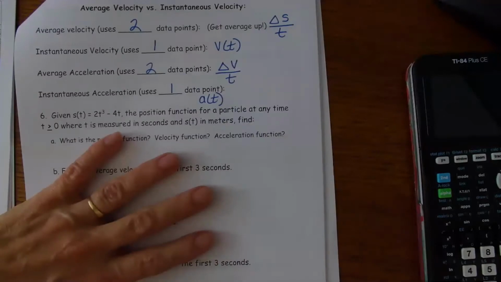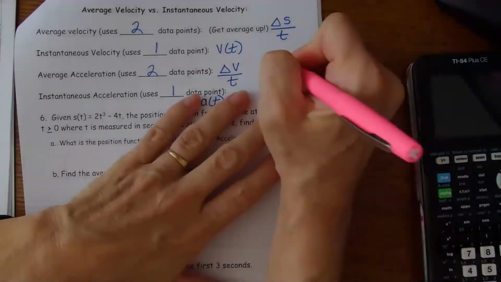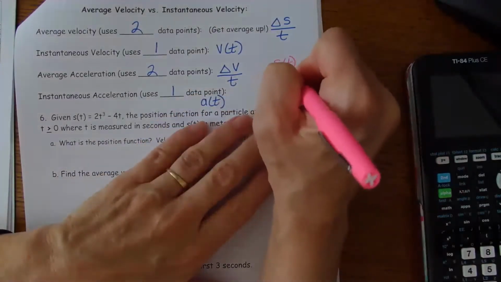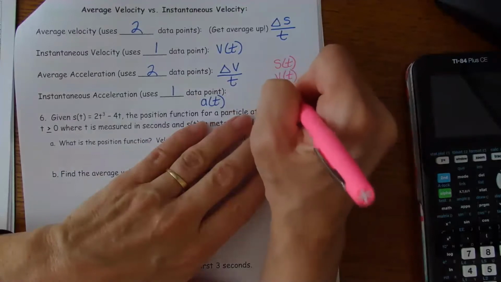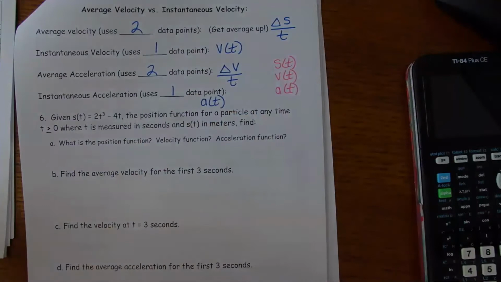Now, I want you to think about something. How did I tell you to remember the order of these things? We have position, velocity, and acceleration, correct? Now, let me ask you guys something. No matter what your average is, would you like your average to go up or down?